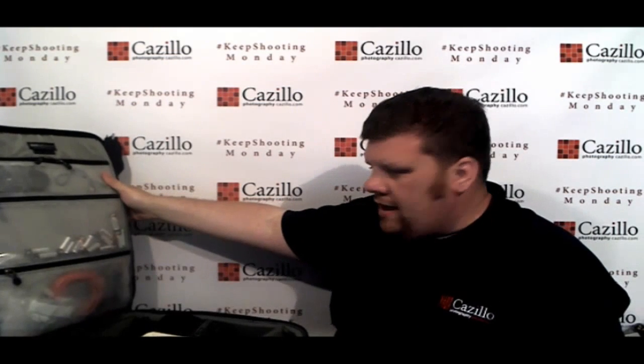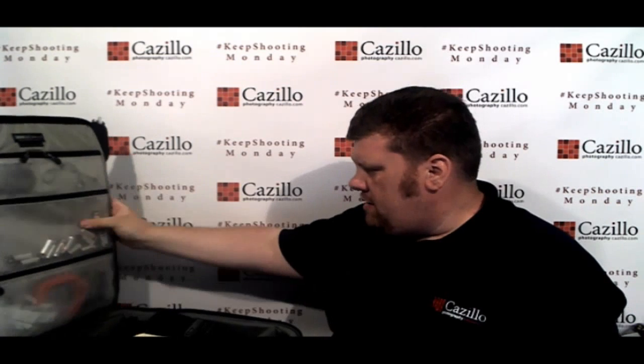Cold shoe adapters for putting on a tripod. All kinds of stuff going on my phone. And down there is a network cable. I don't know why that's still in there, but that's what that red thing is right there.